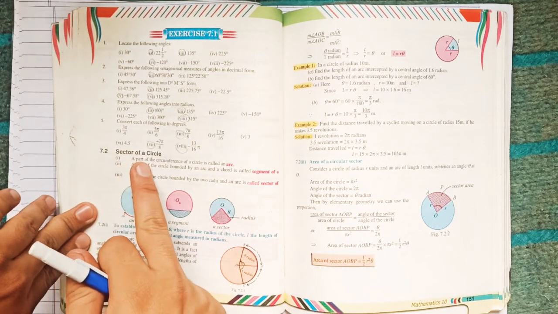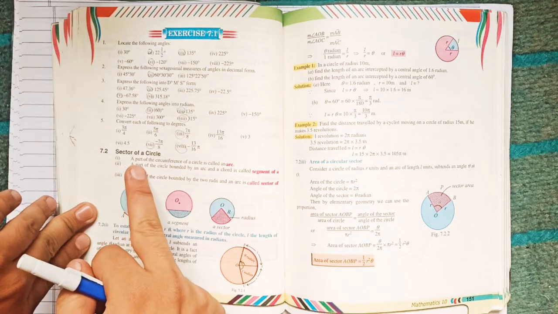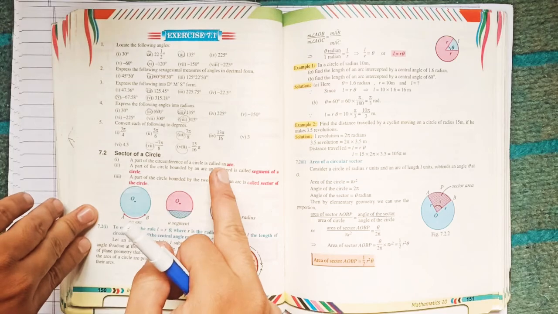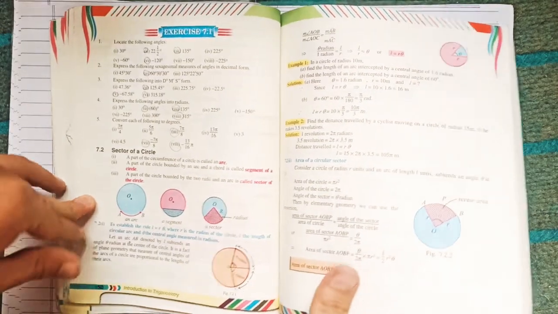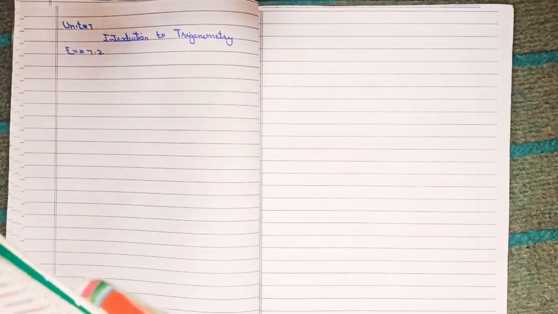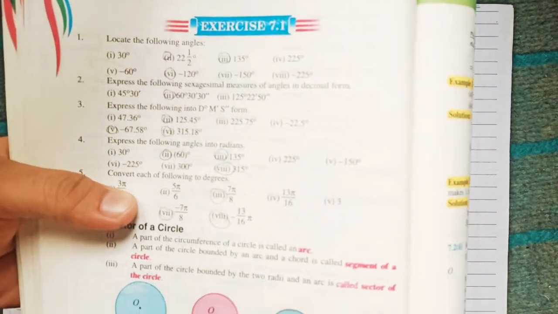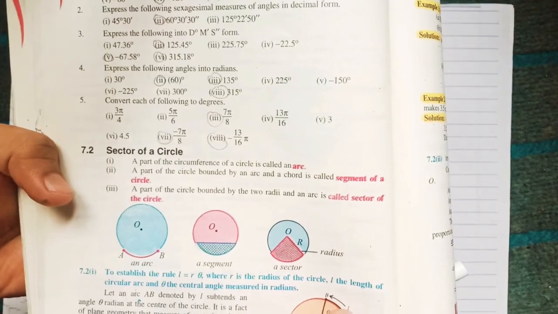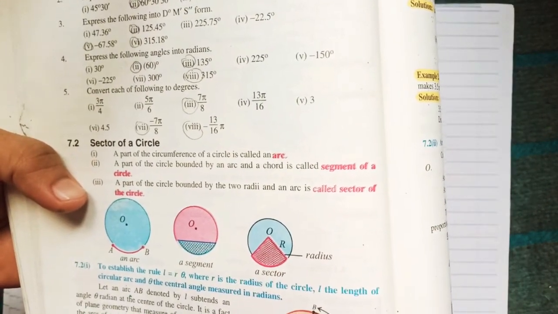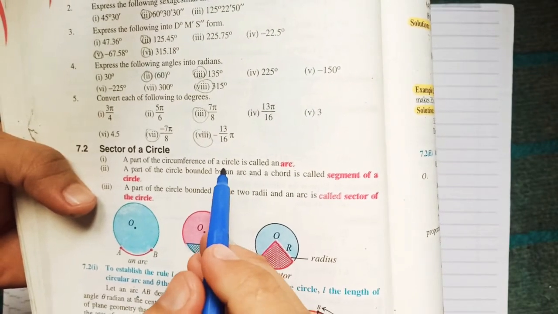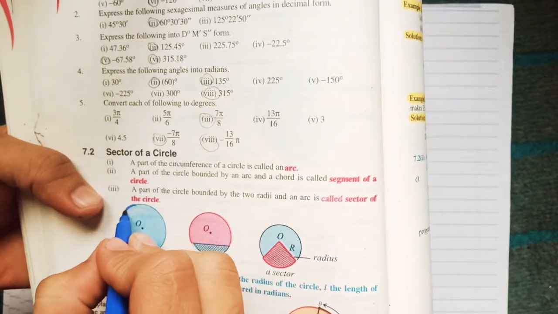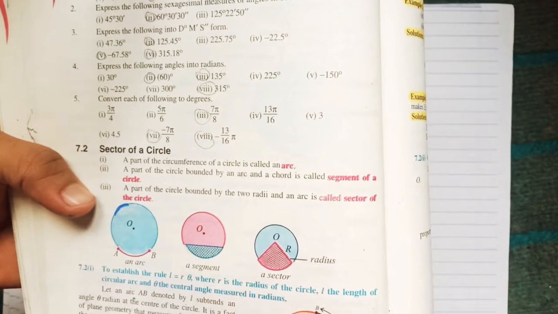A part of the circumference of a circle is an arc. You have studied this definition in chapter number 9 as well. So a little theory and a formula, and then we'll start the exercise. A part of the circumference of a circle is called an arc. For example, if this is a circle, then any portion of it is called an arc.